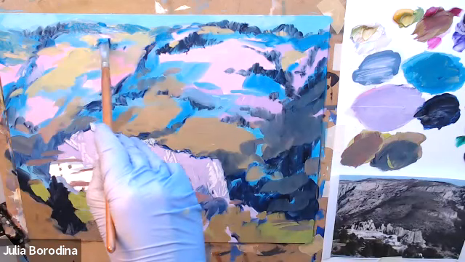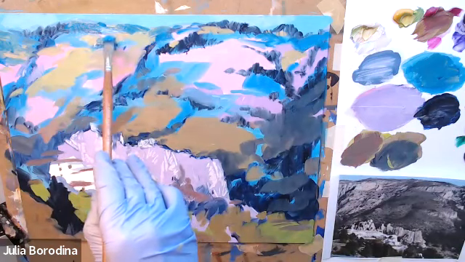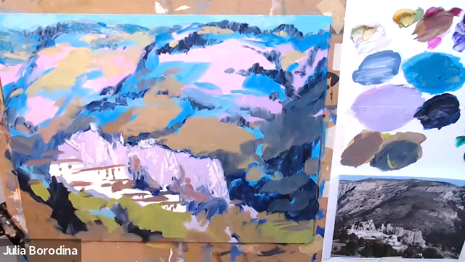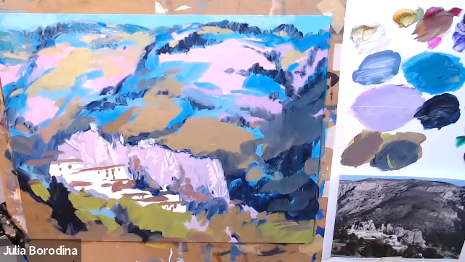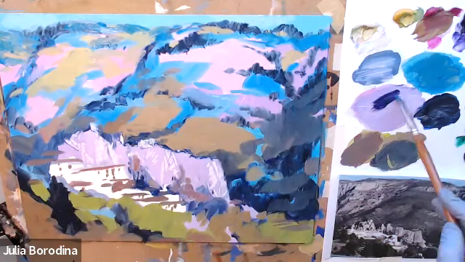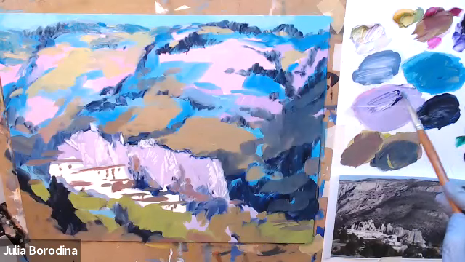So maybe I need to bring something which will change that dynamics. For example, I think some of my pinks here might need to go into more violets. So I'll go for some violet and white.